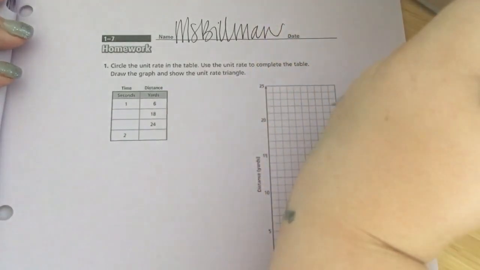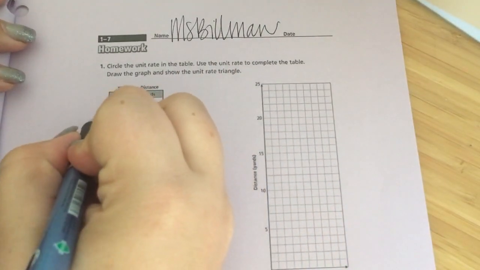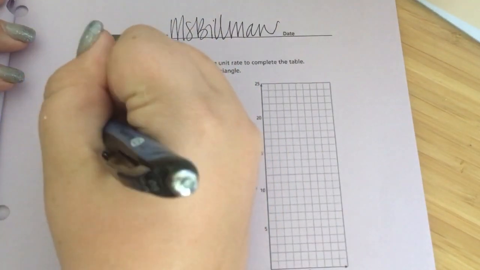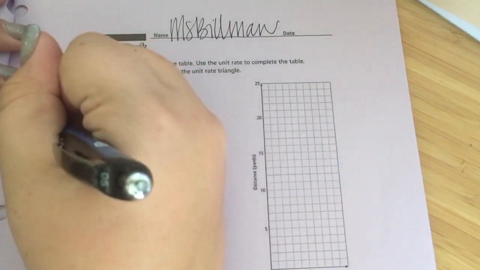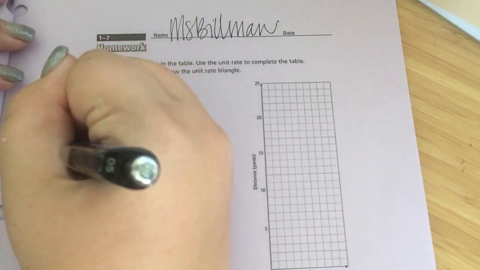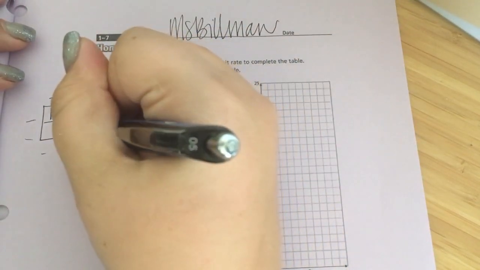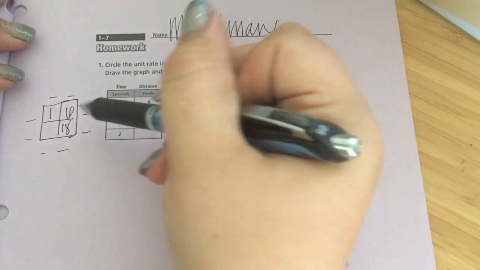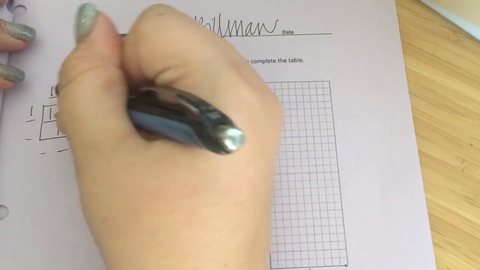It says circle the unit rate in the table, and use the unit rate to complete the table. So anytime we're looking for a unit rate, it gets down to that basic 1. What does it cost for 1? How much does 1 cost? What is 1 unit? It's super easy to make a factor puzzle out of this because it's already set up like that. So I'm looking for that magic number below the 1.